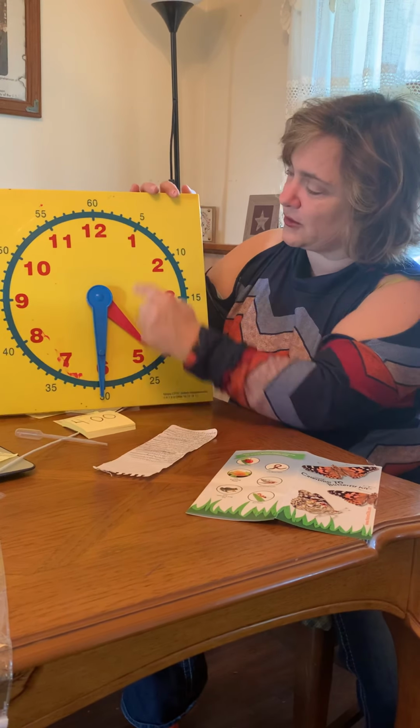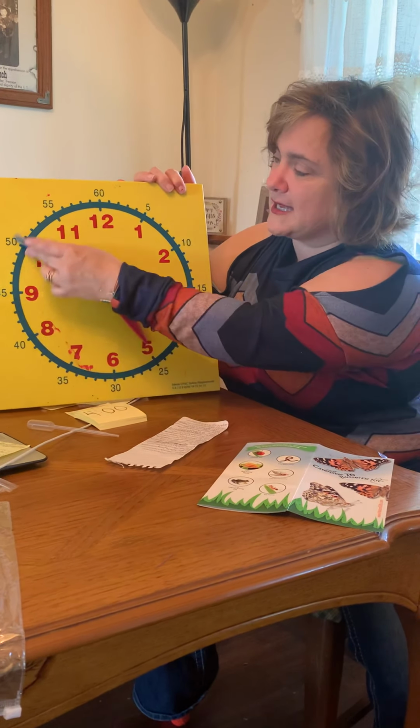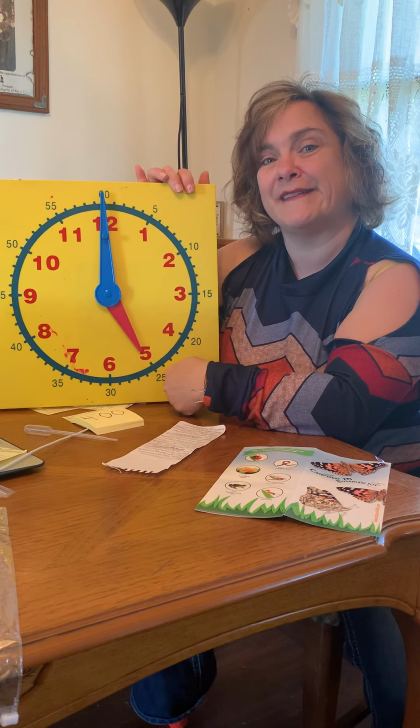In first grade, you're going to learn about when the big hand is pointing down, it's 4:30. And then as you get older, you'll learn all the 5-minute times. But right now, if you can tell me that this is 5 o'clock, you're doing good for kindergarten.